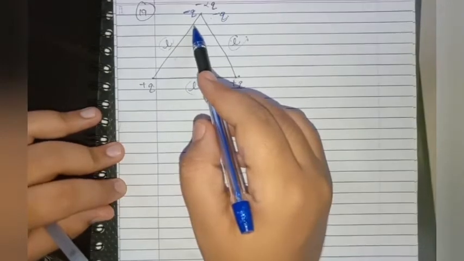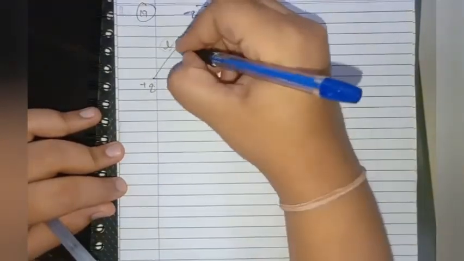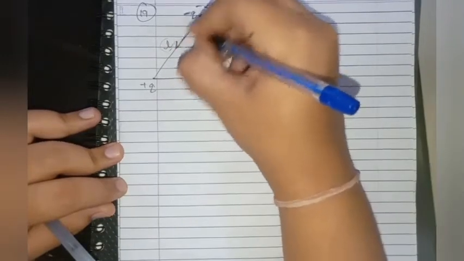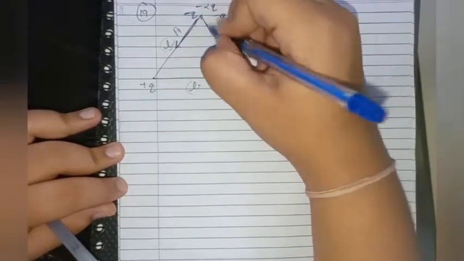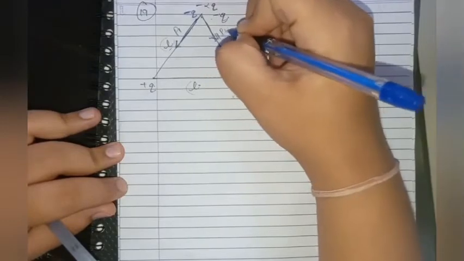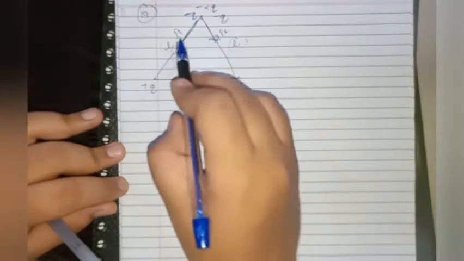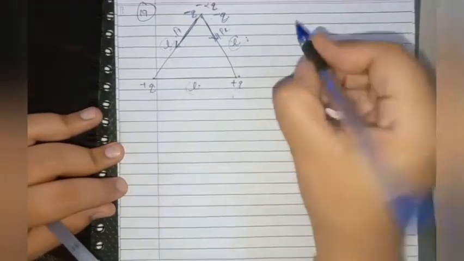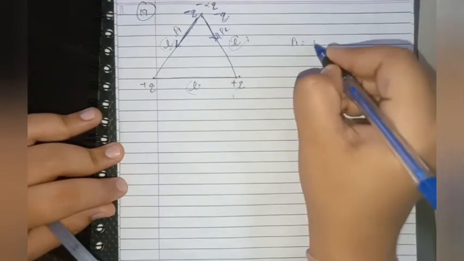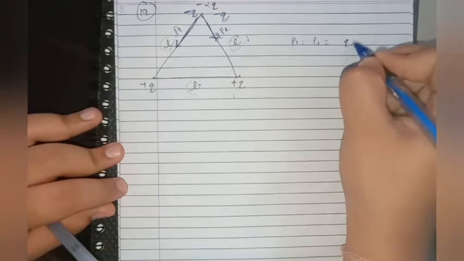The direction of dipole moment is from negative charge to positive charge. So dipole moment P1 will be in this direction and dipole moment P2 will be in this direction. The magnitude of P1 and P2 will be the same as the charge and distance between them is the same. So magnitude of P1 equals P2 equals QL.